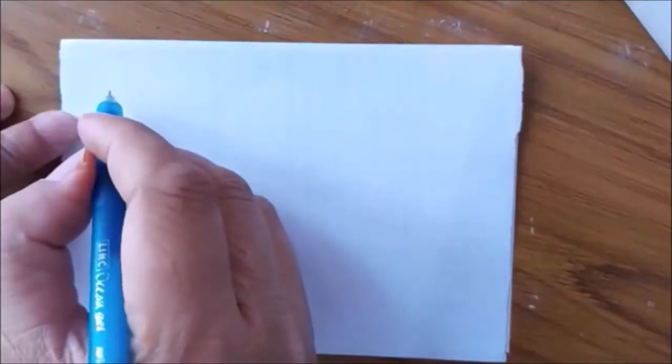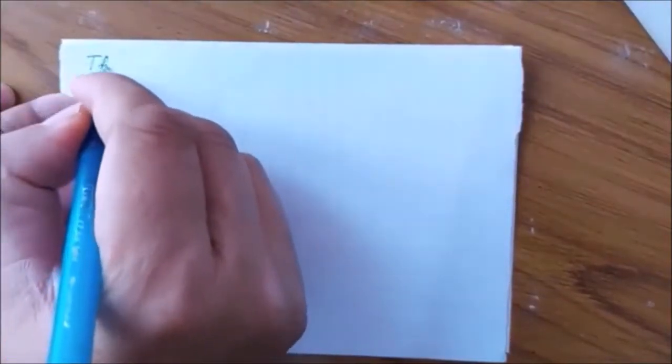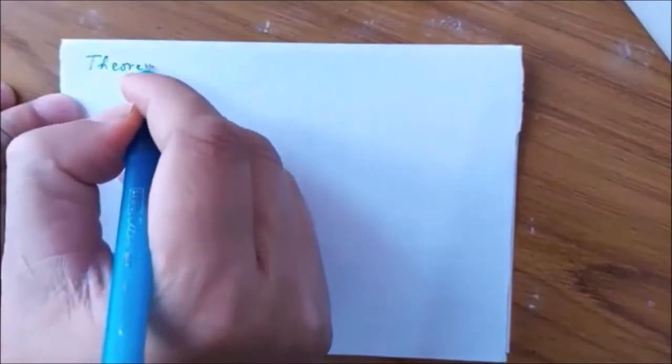Let us now prove a theorem. First, the statement of the theorem.